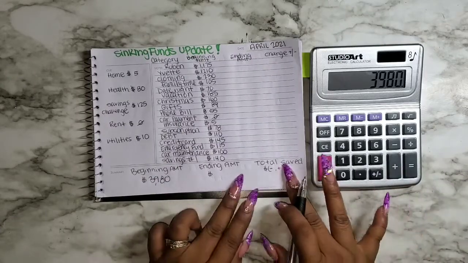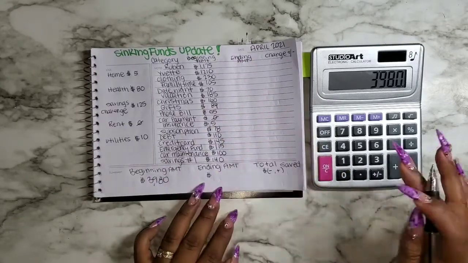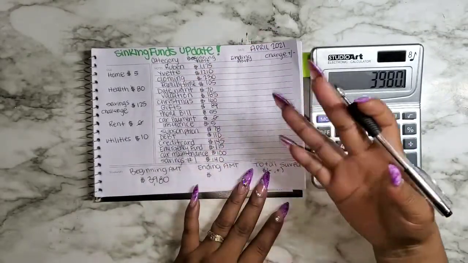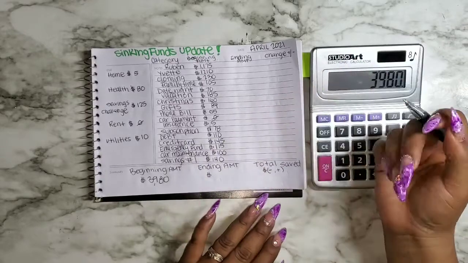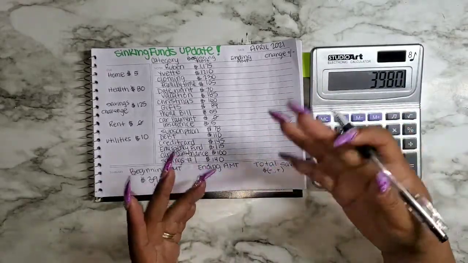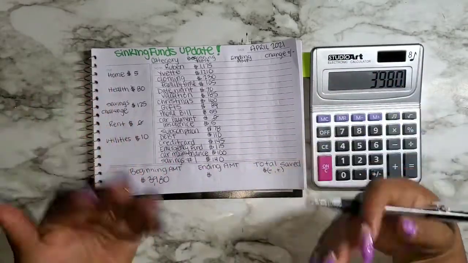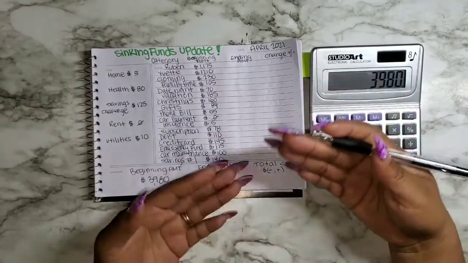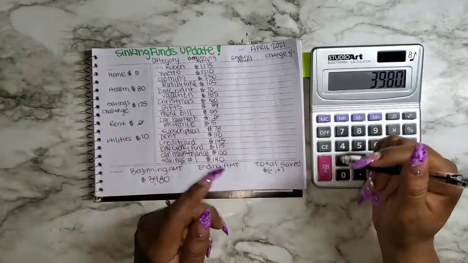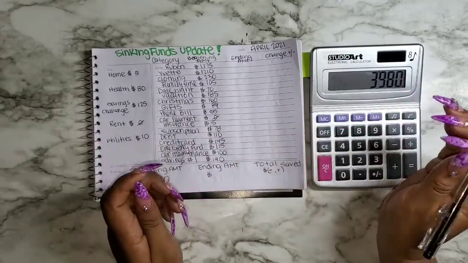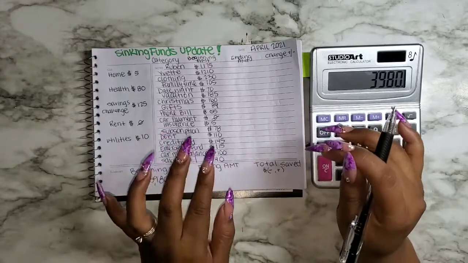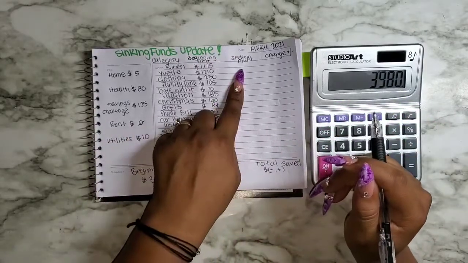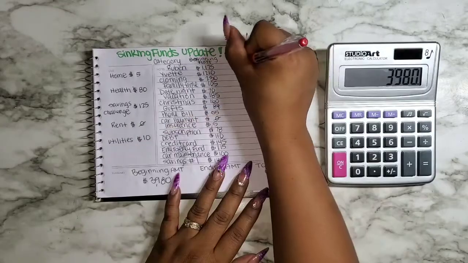So now we're going to go ahead and write down the ending amount, so that you can actually see how my progress is. I could have easily just shown you the paper and done it like that, but I want to explain it, and also that way I actually have a video for you to watch until my next cash stuffing. So with that being said, let me go ahead and write down the ending amounts.